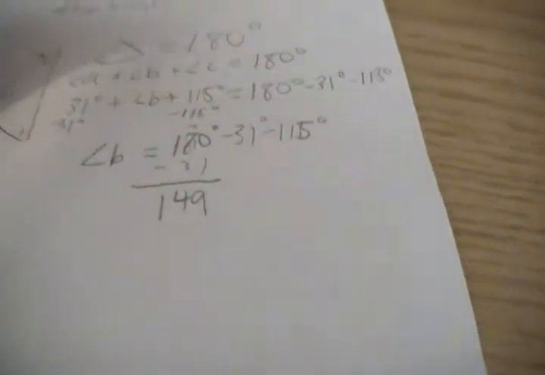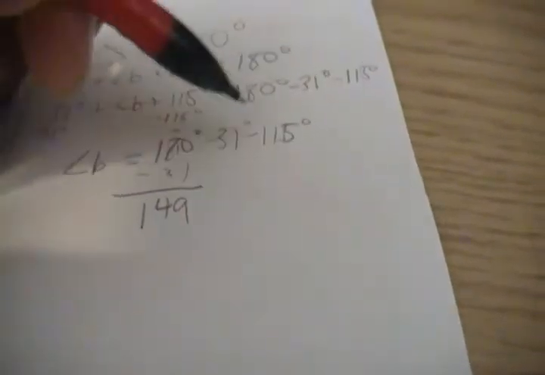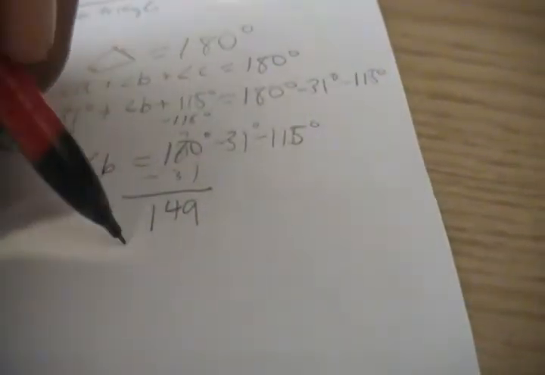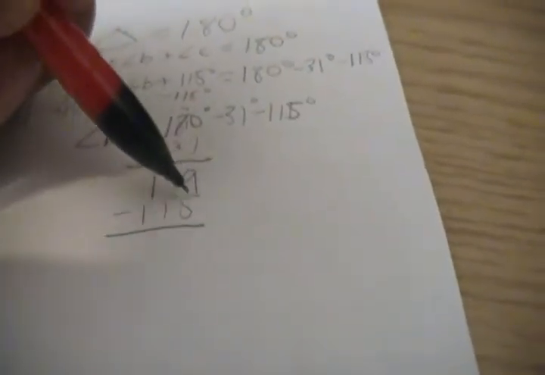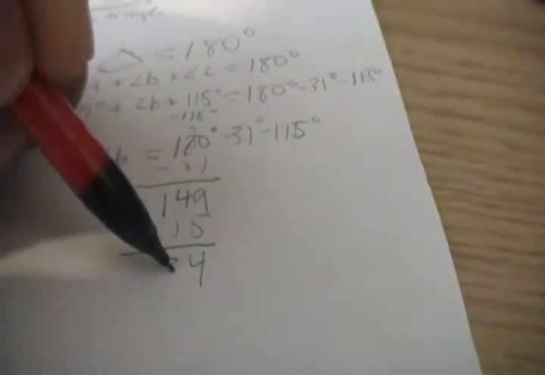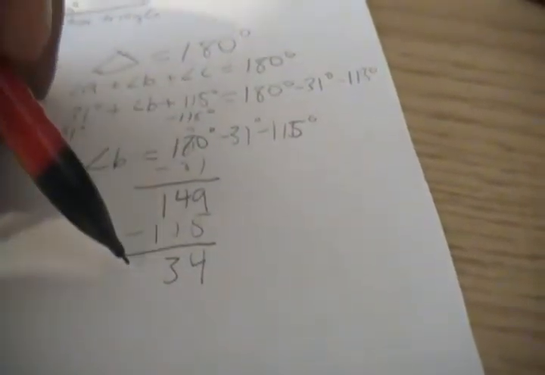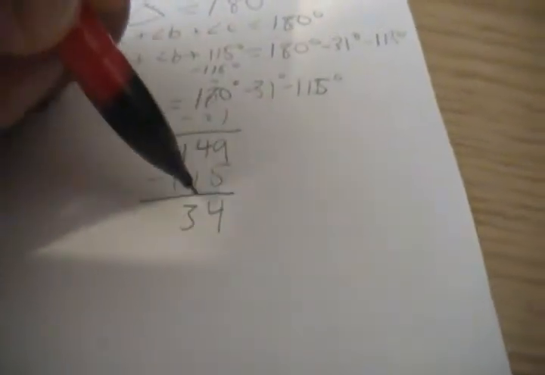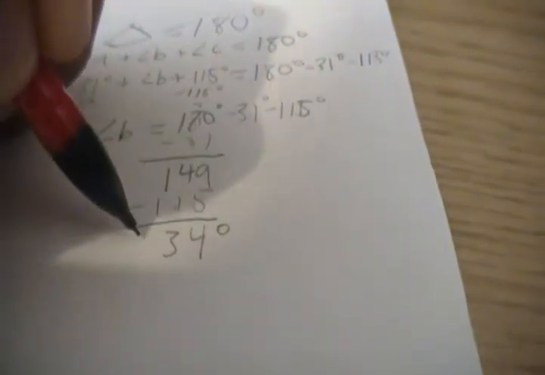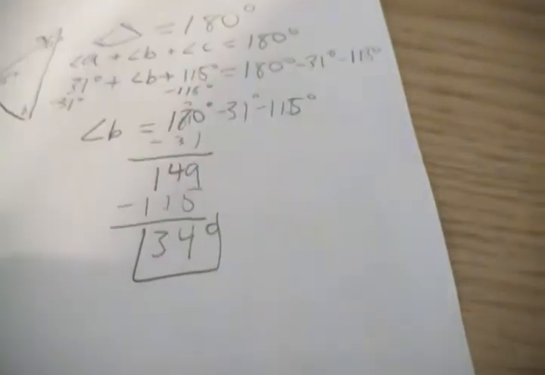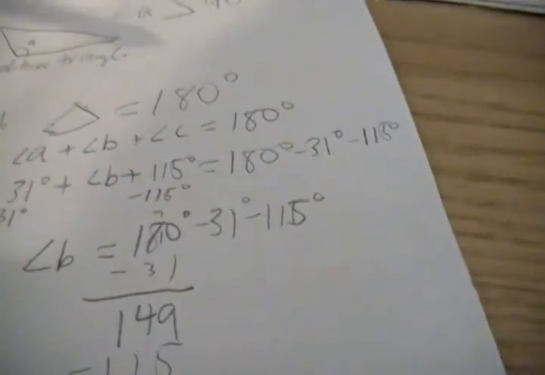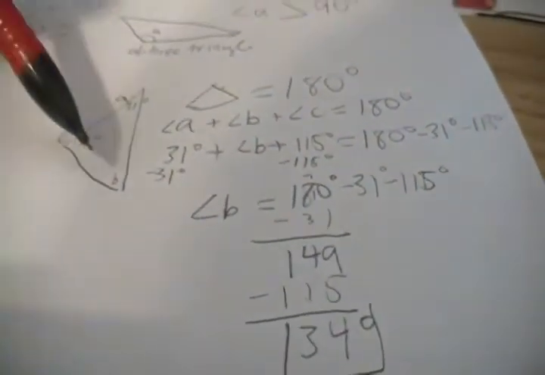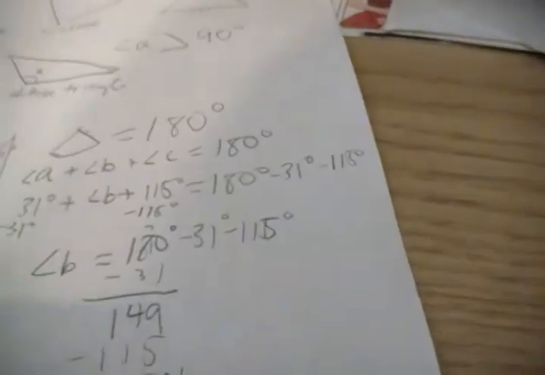Now we need to subtract 115 from 149. 9 minus 5 is 4. 4 minus 1 is 3. 1 minus 1 is 0. So the final answer should be 34 degrees. So all you're doing is just adding up the angles, and they all should equal 180 degrees.